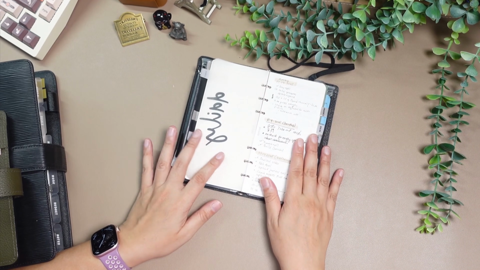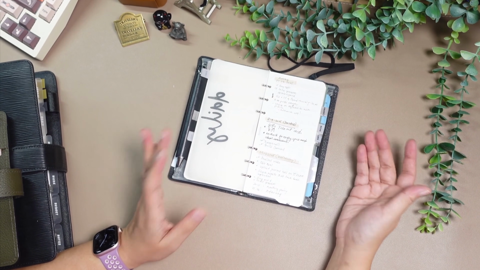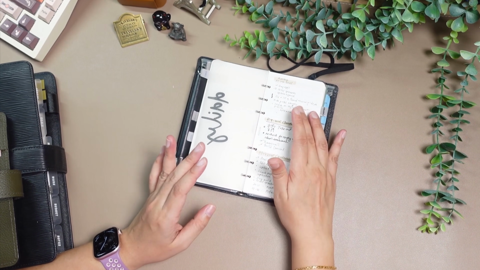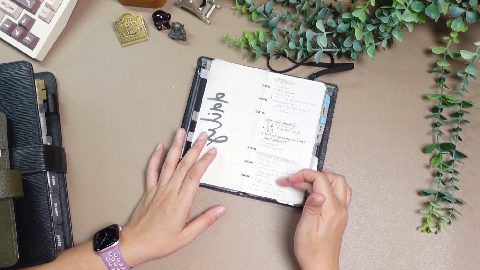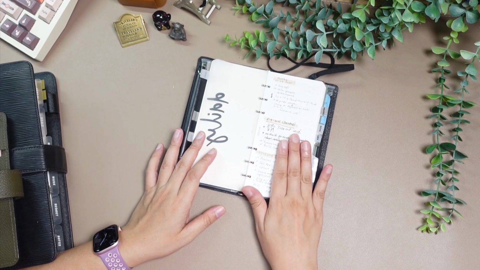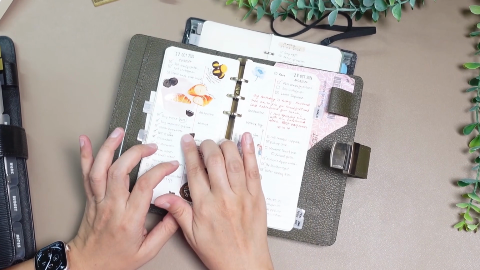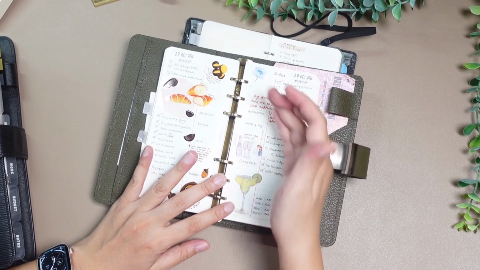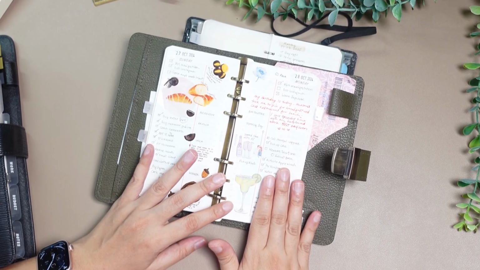As you can see in here, the daily page is more like a bullet journal style. There are no stickers, there's nothing. It's just what I'm supposed to do on that day. And in this page alone, I have 3 days already written in here. In my previous planner setup, I did daily planning with 1 page per day, which I divided into 2 sections. One is for my schedule and another is for my to-dos.